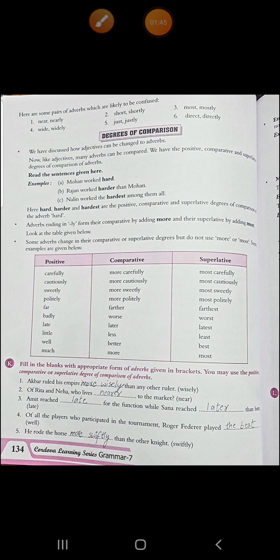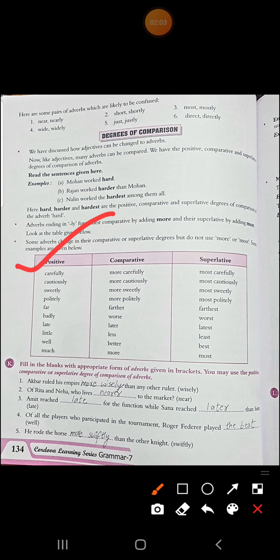Now see the next point. Adverbs ending in ly form their comparative by adding more and the superlative by adding most. I hope you remember this from adjectives, we used to write more and most. Same thing is here also. Now let's see this table and let's see some words and their comparative and superlative degrees.